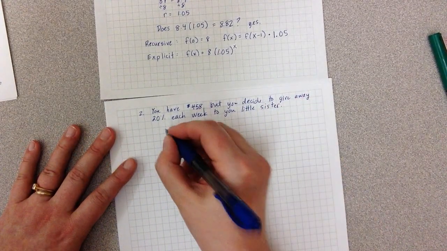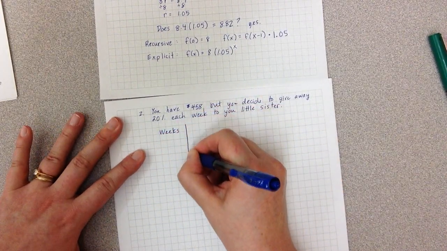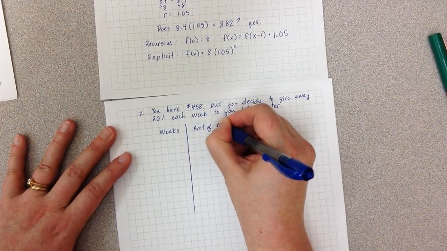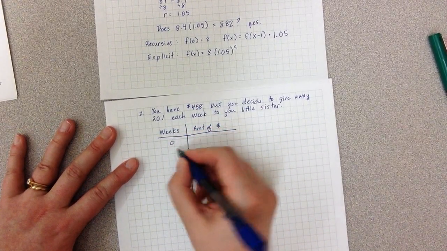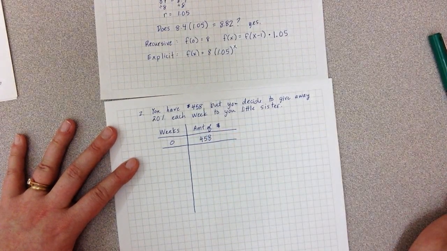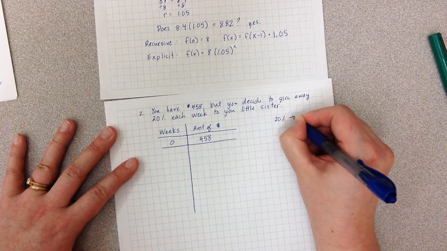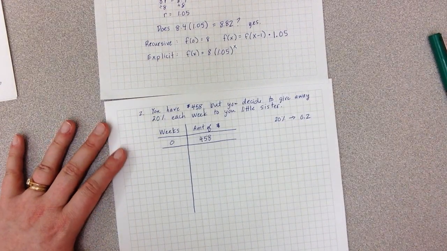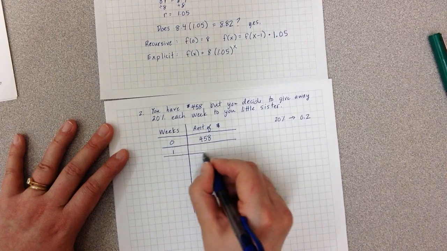So again, I have my table. I have weeks, and I have amount of money. And in week 0, I started with $458. Again, remember that 20%, when I use it in math formulas, I have to rewrite that as a decimal, so it's 0.2. So, week 1.